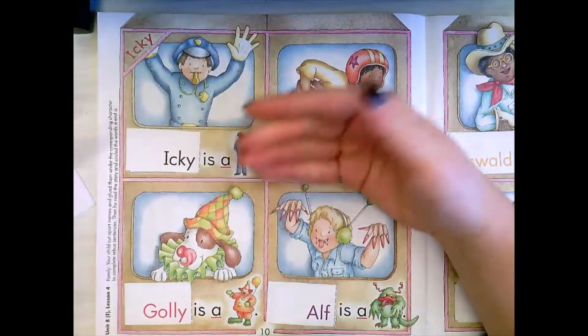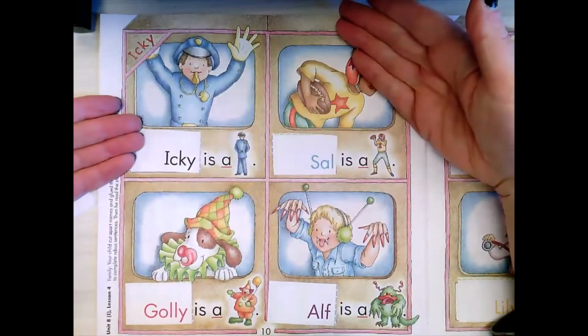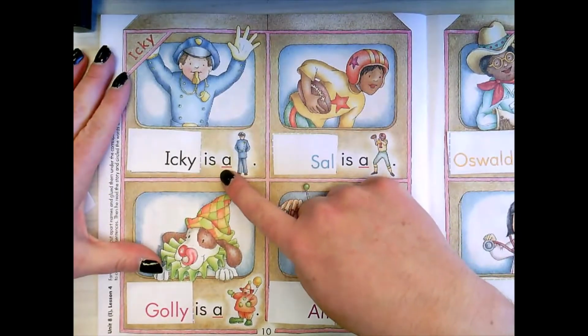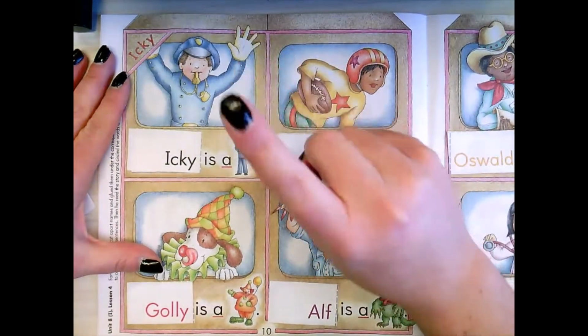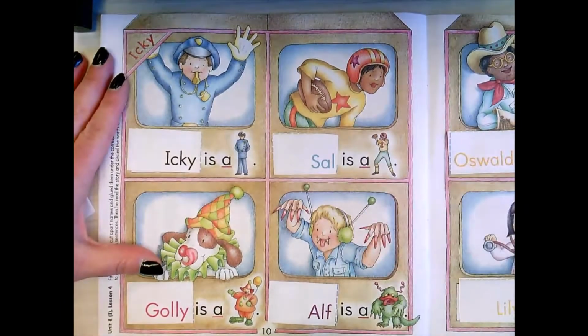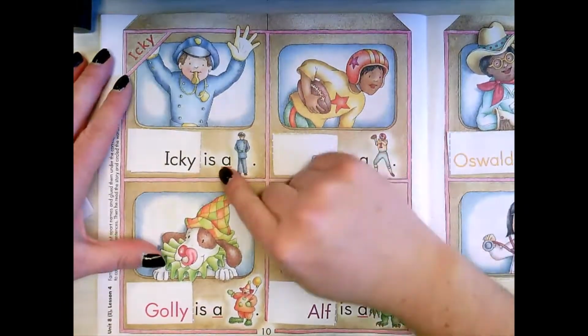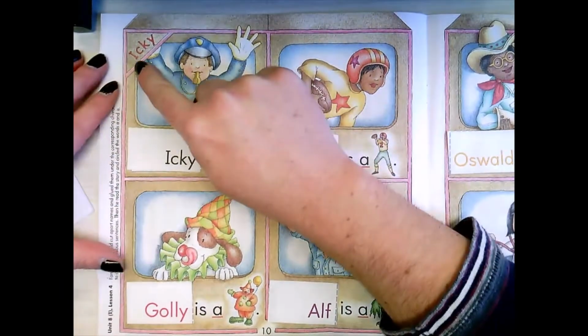If you get to a word that you don't know, you will have to chop it and blend it to figure it out. The word that has the pink line underneath it is a brand new word that is only one letter, and it's the word a, and we read it in each one of these sentences. If you were going to write the word you would use the letter A. So let's get started. Icky.